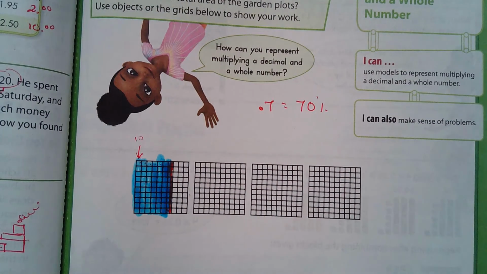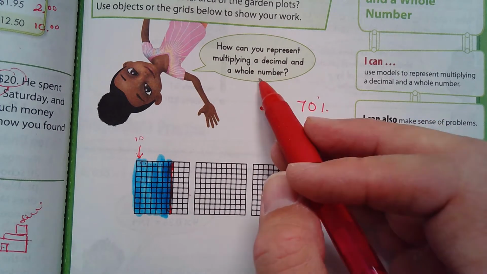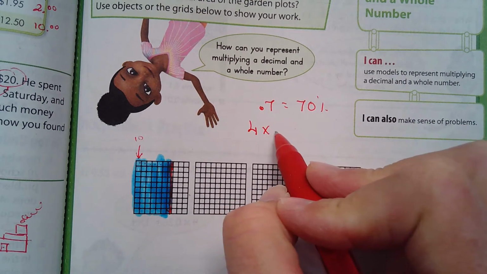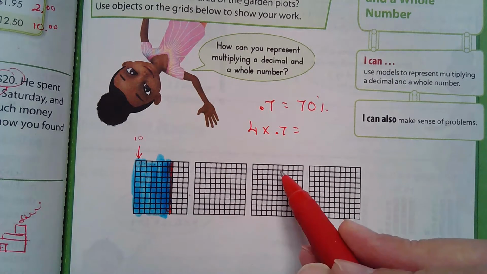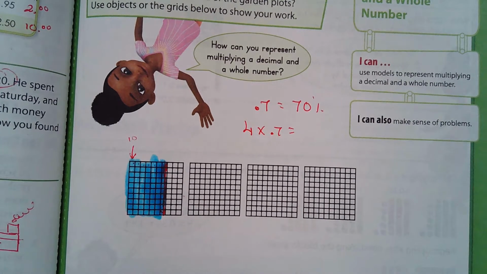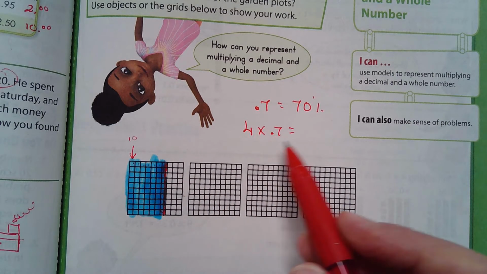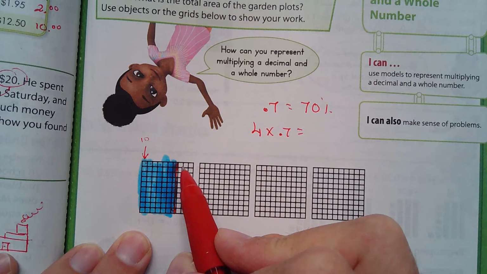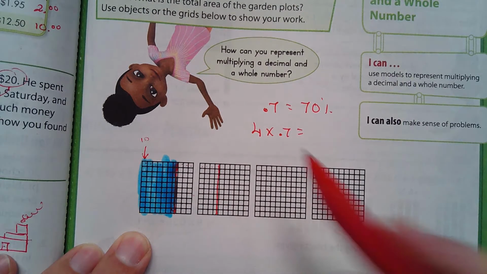Now, how can you represent multiplying a decimal and a whole number? So 4, it'd be 4 times 7. So I could fill out 0.7 on each one of these, and I suppose that would be one representation. If I wanted to actually figure out what the answer would be by using a model, I think it'd be better just to continue on adding another 0.7. So what I mean by that is I'd fill in 7 more. 1, 2, 3, 4, 5, 6, 7, right to there. So that's 2 of them.